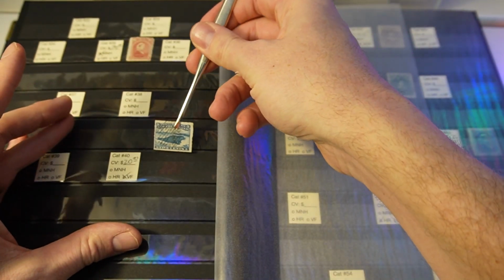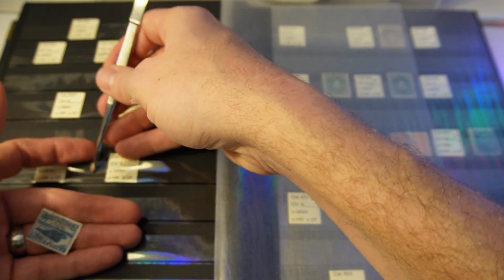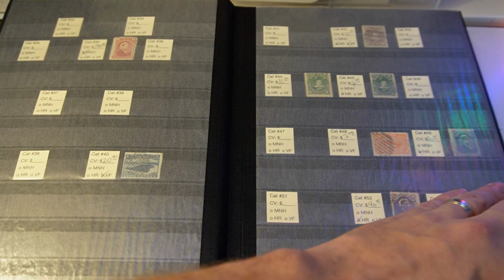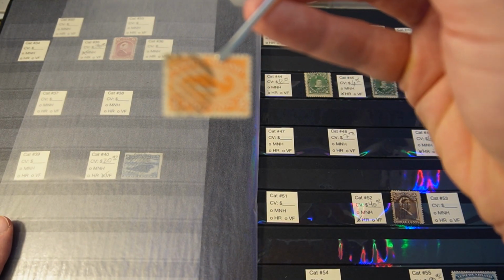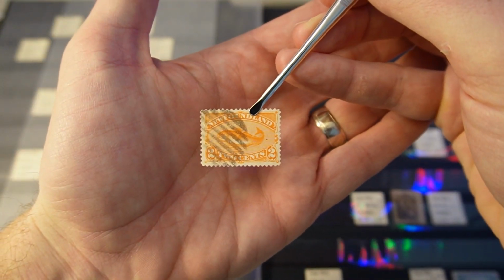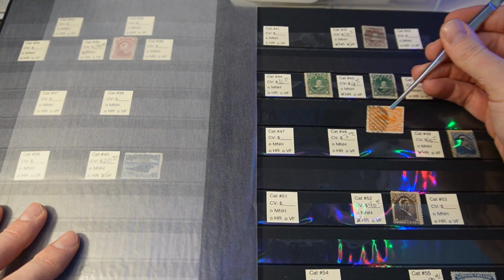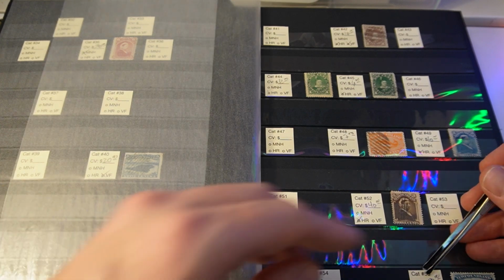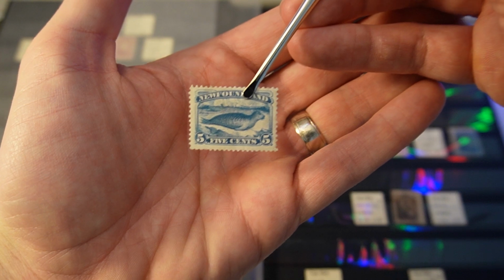Very, very cool. Another nice fish. Somebody can help me out with what kind of fish that is. That'd be cool. And this one is beautiful. Very fine, new. Oh, I love that stamp.